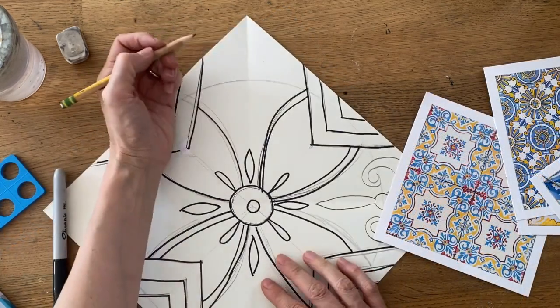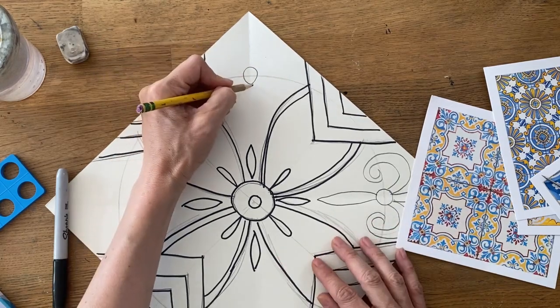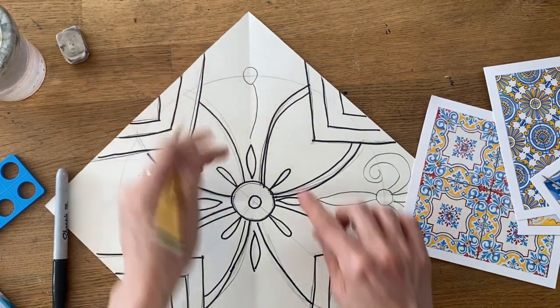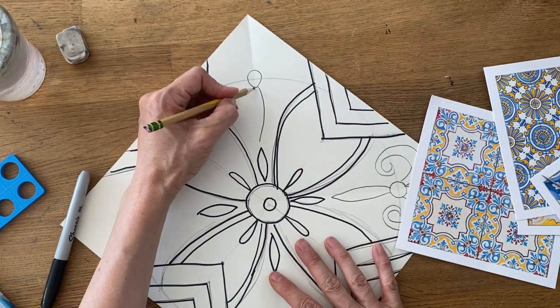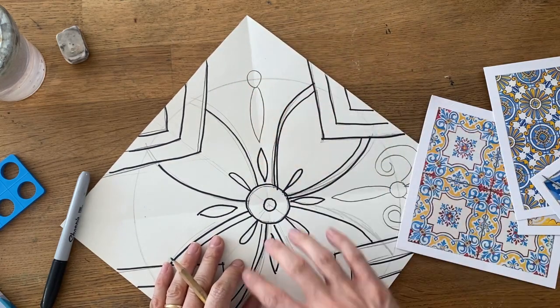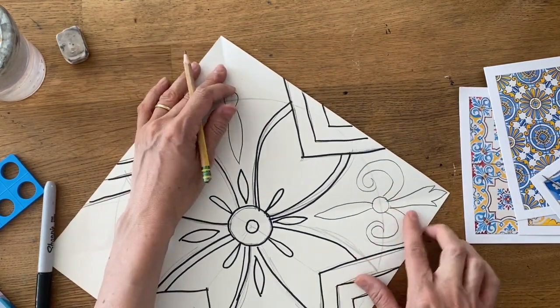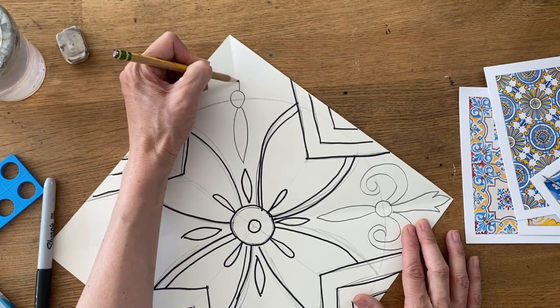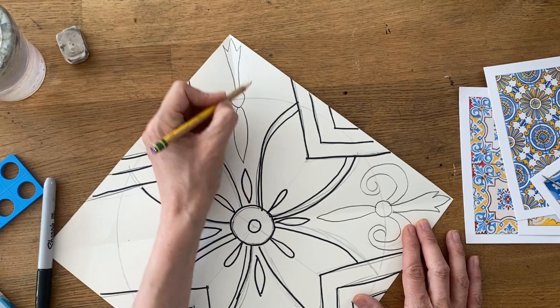So what did I do? I started with a circle in the center and kind of a petal down. And I'm using this center line. So I did a curved line on one side of the center and a curved line on the other side of this diagonal fold. And now I'm gonna do this petal thing up here. So it just went kind of like this. Okay, and then I've got my swoop.